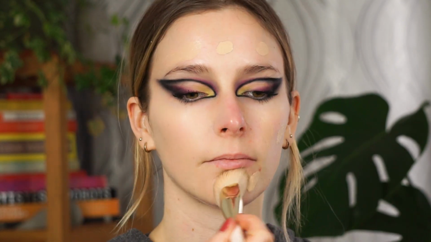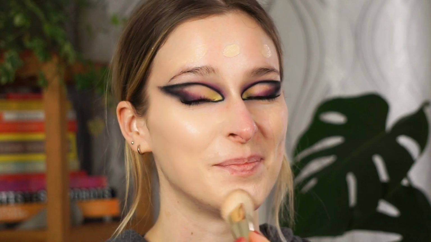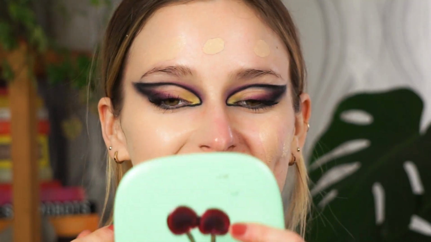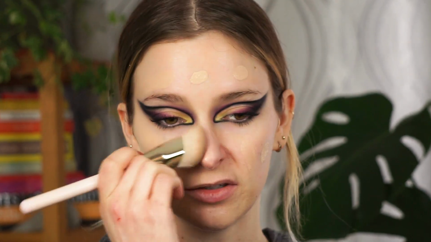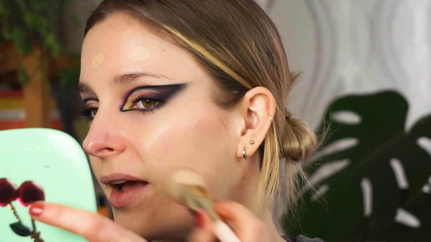It's the first time I'm trying this foundation with this primer and I can already tell that I'm obsessed. I love this. The foundation is very lightweight and it does have a good amount of coverage, and that primer is just making the foundation look so dewy and so natural.